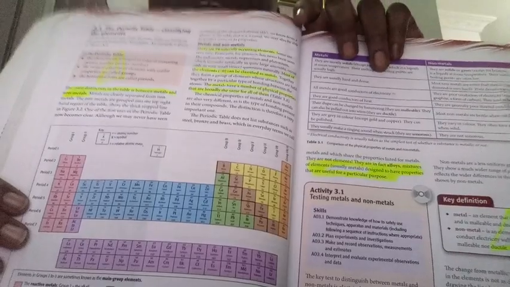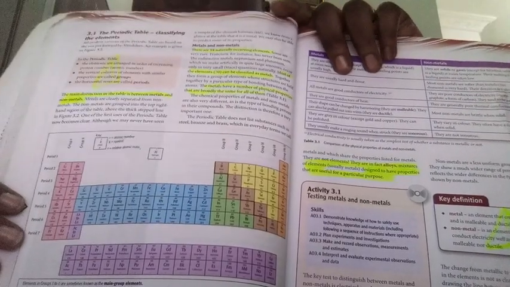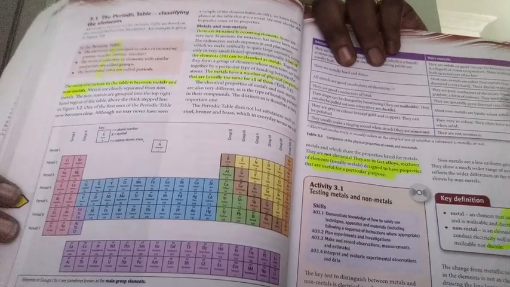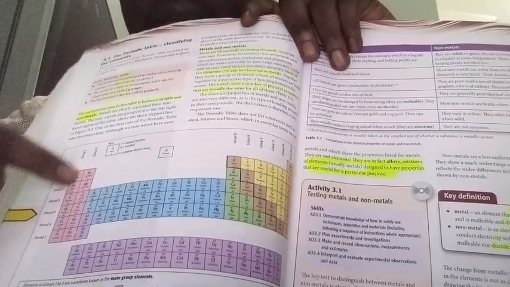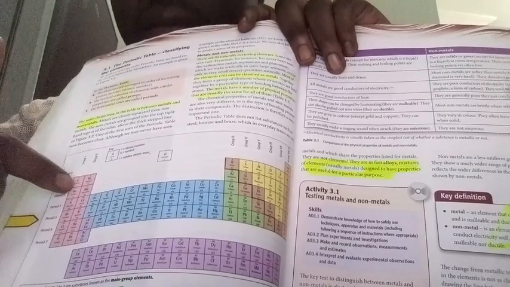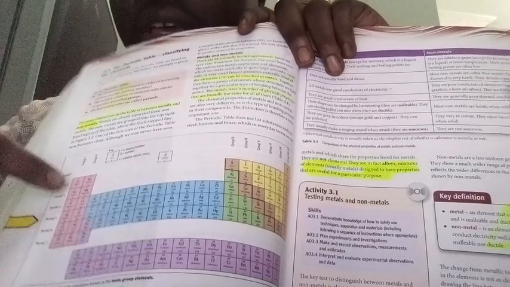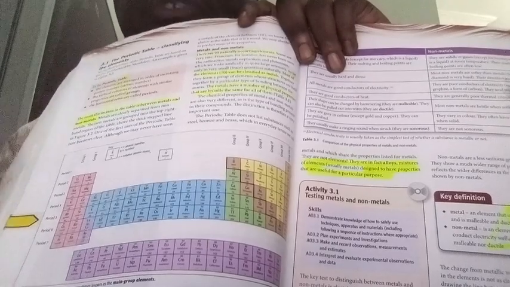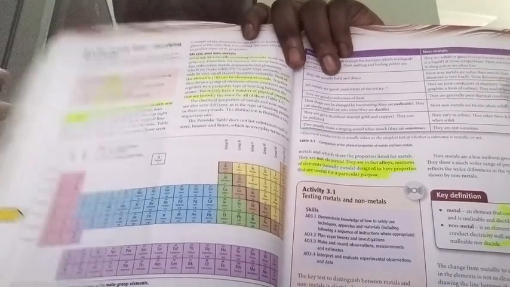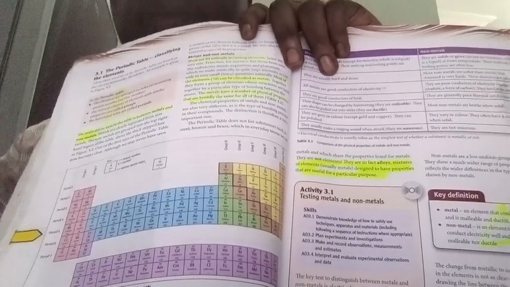Okay, so you see it has so many colors. So I say all the elements are arranged in order of increasing proton number. What do I mean by that? So when you look at all the elements here, this is an element and all these are elements. So each element has on top of it a small number written there. So that small number written on top is what we call the atomic number.